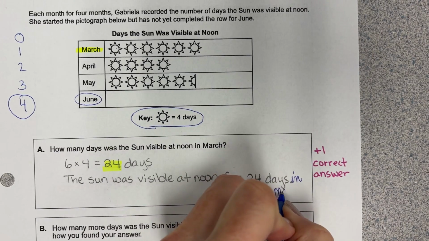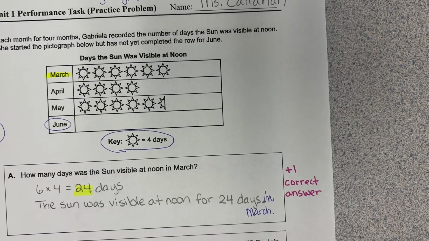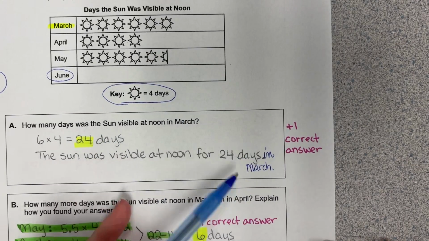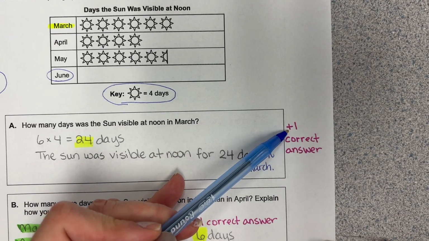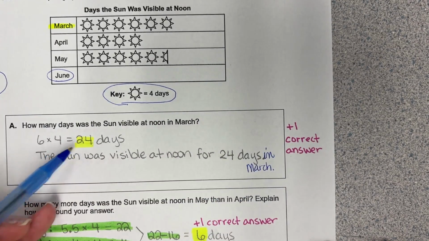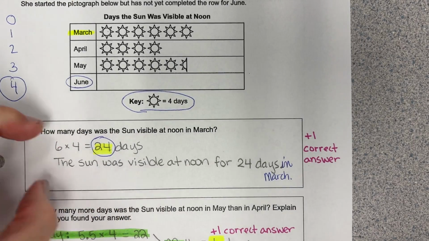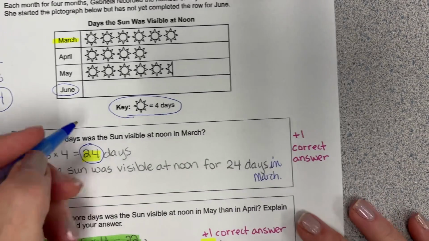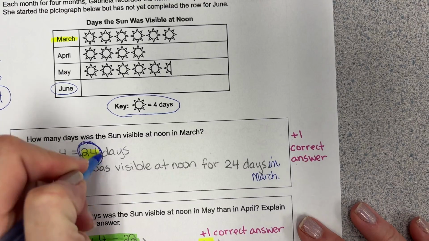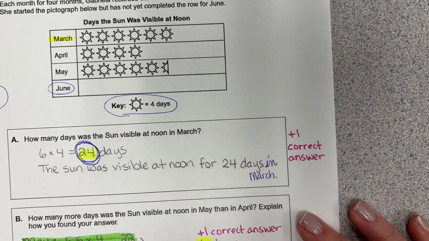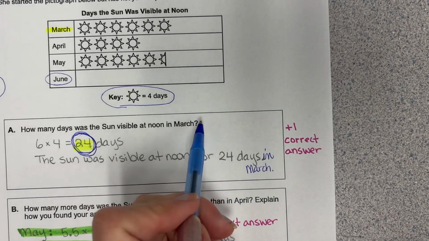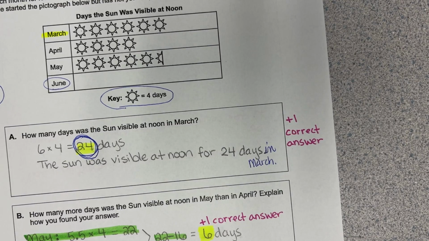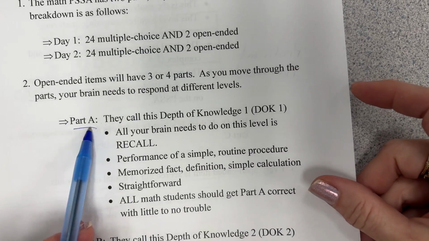In March. Okay, so how do you score that? Well, if this was going to the state of Pennsylvania, they would have given you, and I took this right off the website, a full point just for the correct answer. That's why I highlighted it. If you had 24 in this slot somewhere, it doesn't matter if you wrote words, it doesn't matter what you did. If you have the number 24, you're getting 1 point. Period. End of story. It didn't say to explain, it didn't say to expand. You have it, done.